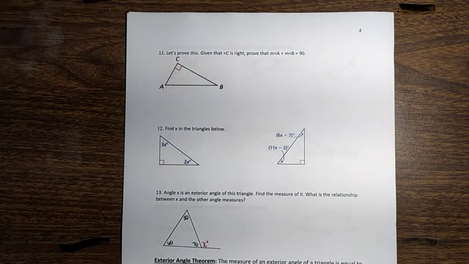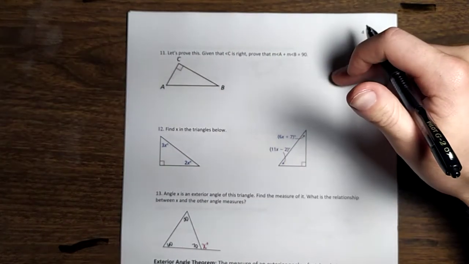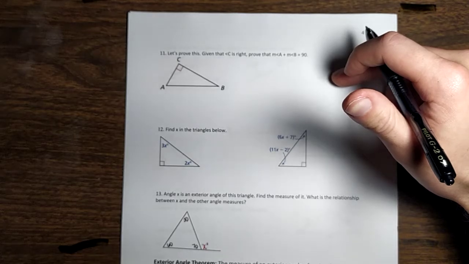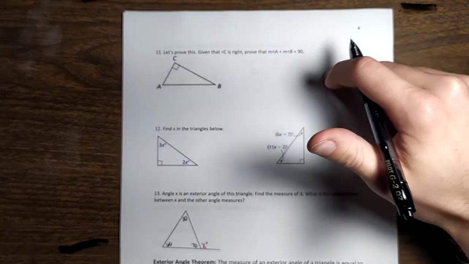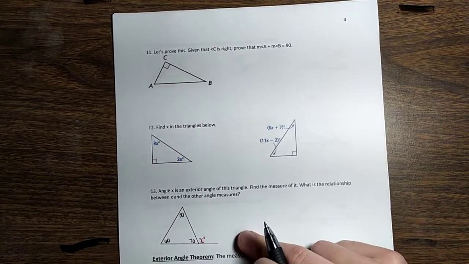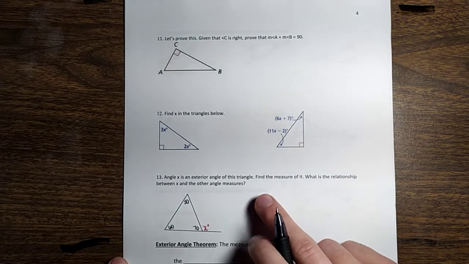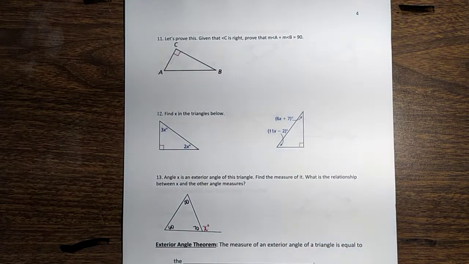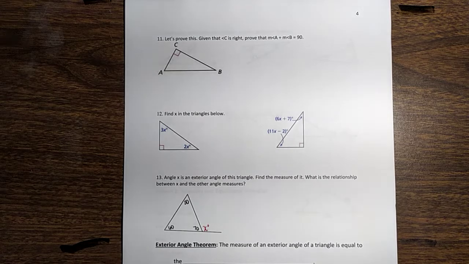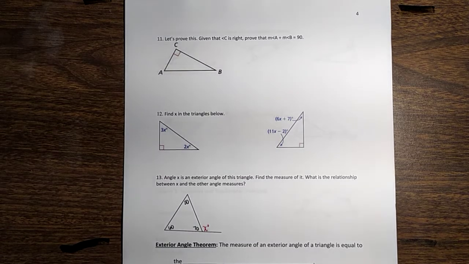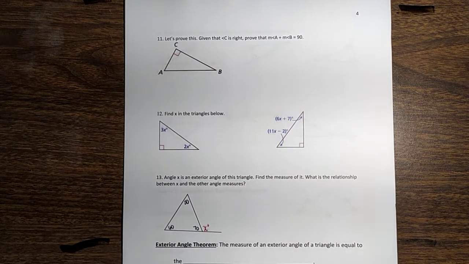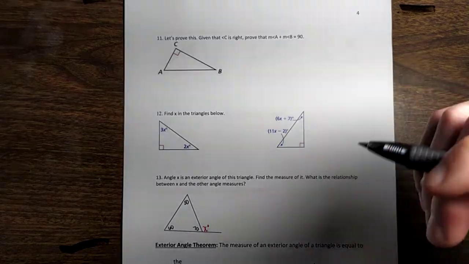Okay. I'll do this proof, and then I'm going to have you do 12 and 13. I'm going to pick up with 13 in my next video. So I'll go through the proof for number 11, and then I want you to spend the rest of your time going through and doing the problems that I left for you to do.